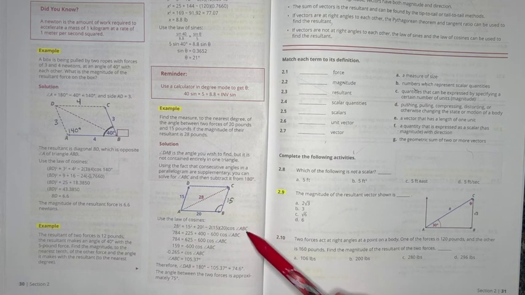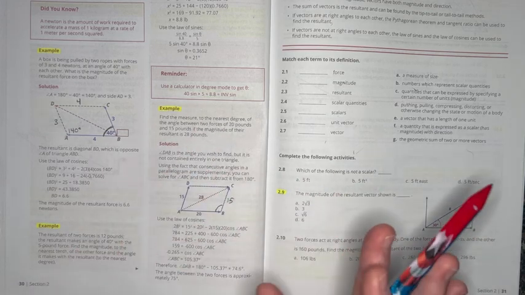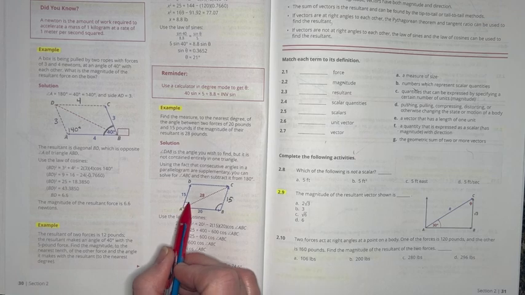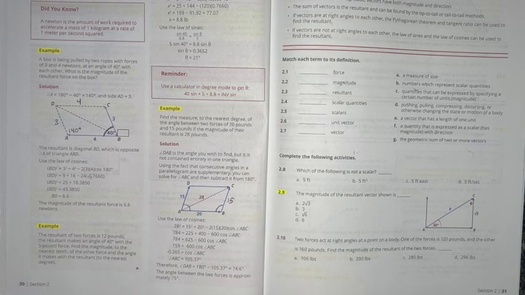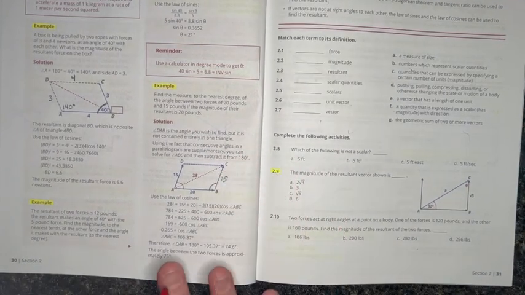And that's what they're doing here with the law of cosine. And they discovered that this angle is 105.37 degrees. Remember, don't round too early, okay? Subtracting that from 180, they discover that this is 74.6 degrees. And then they round at that point to approximately 75 degrees, okay?